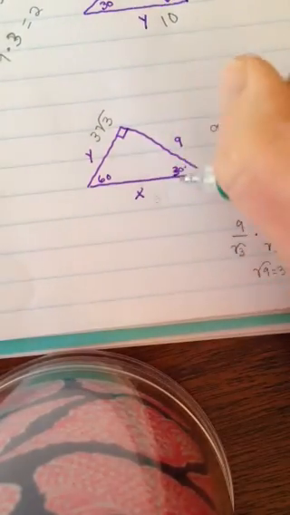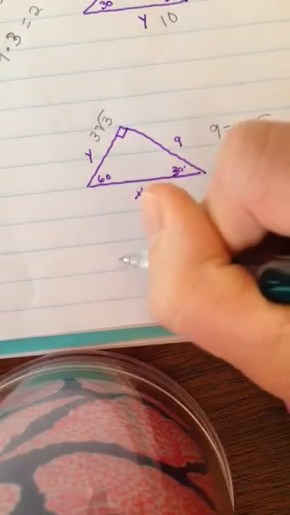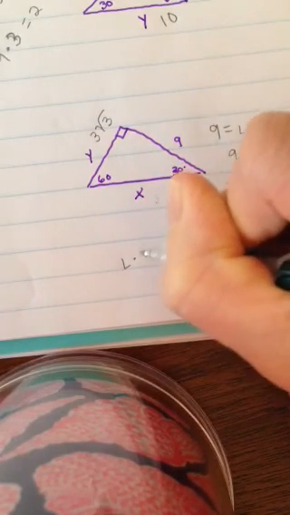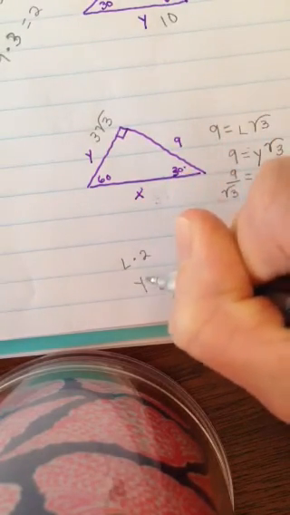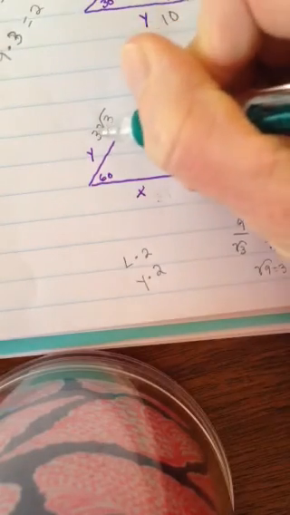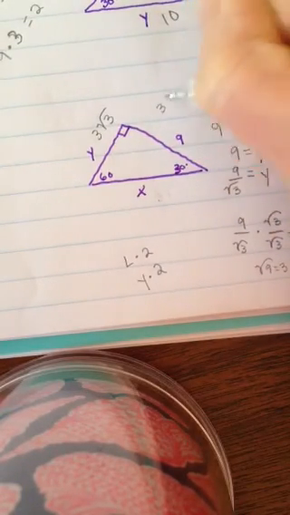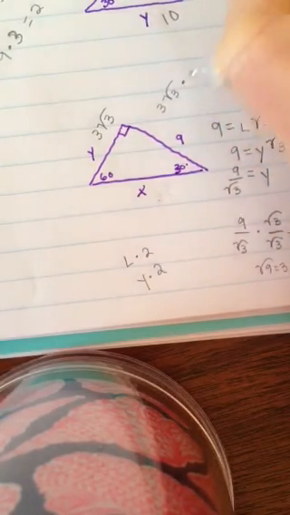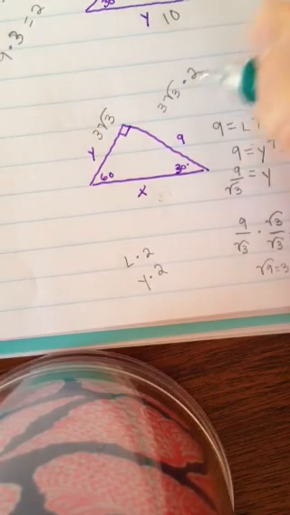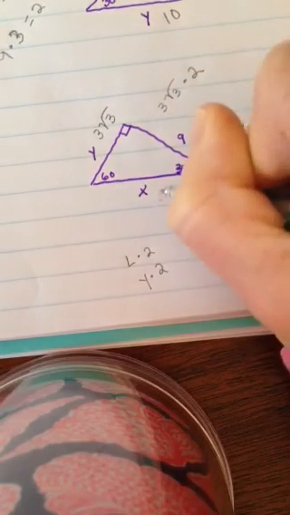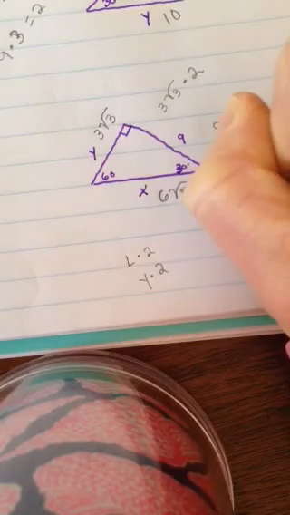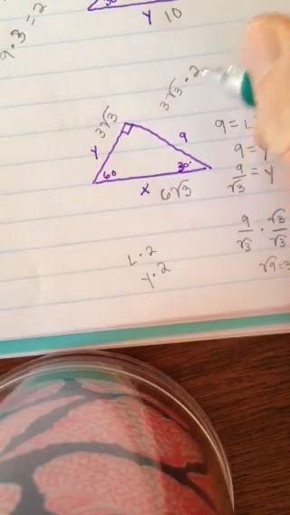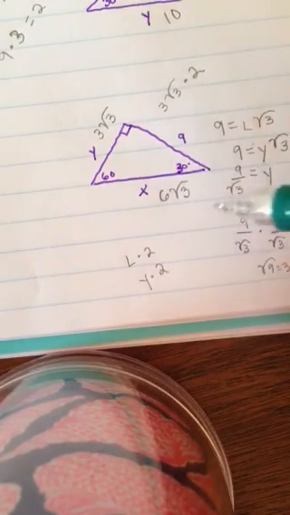Now our hypotenuse is simply the shorter leg times 2, or in this case, y times 2. So we're going to say 3 radical 3 times 2. We're going to multiply the like terms. 3 times 2 is 6, and radical 3. So 3 radical 3 doubled, or times 2, is 6 radical 3.